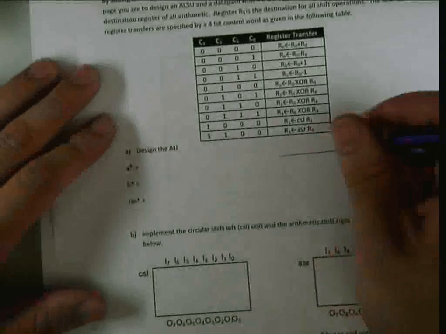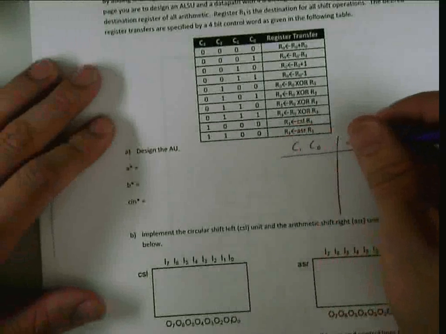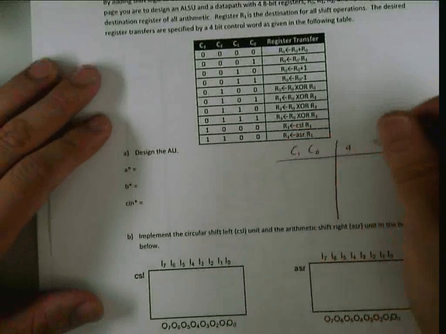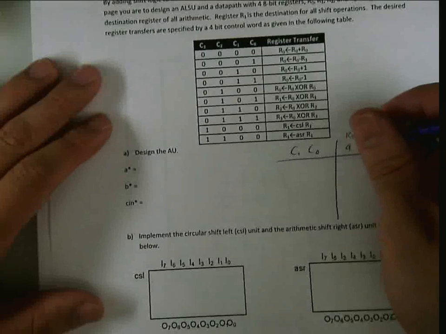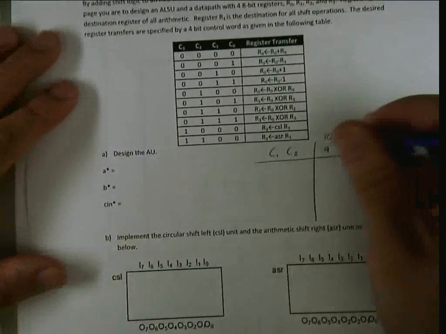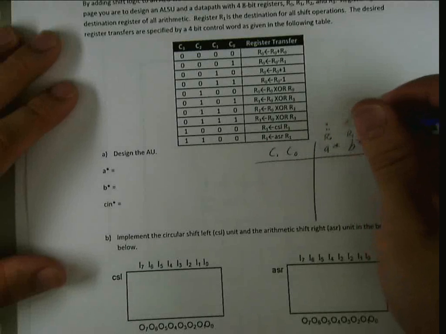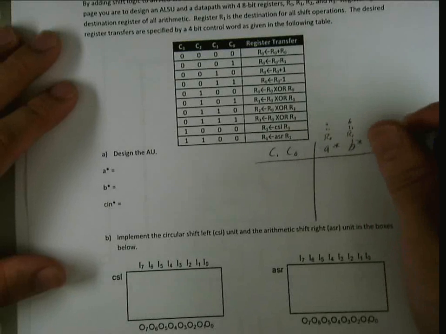Just doing our usual table, we're going to have A and B. A equals R0, B equals R1, and C in star.